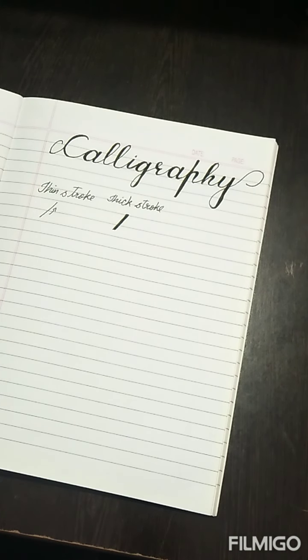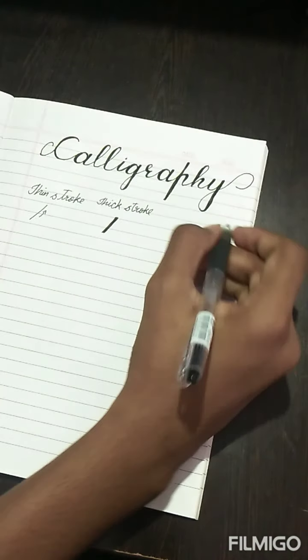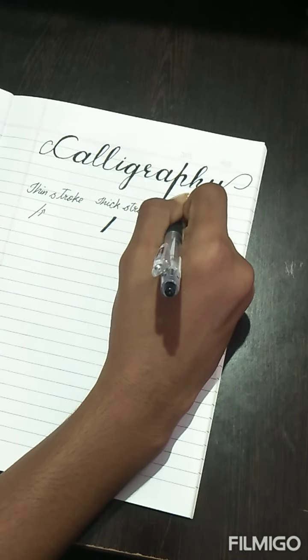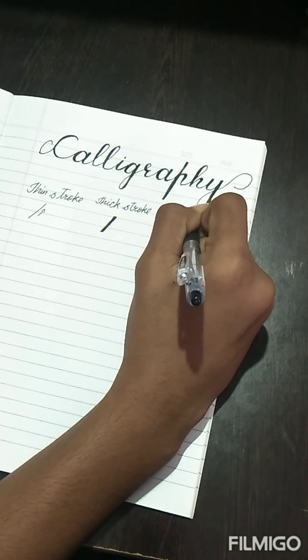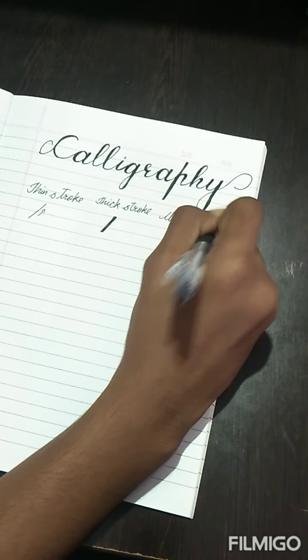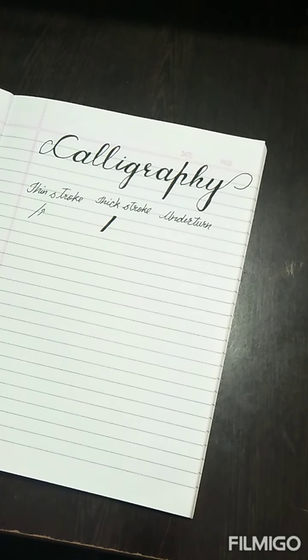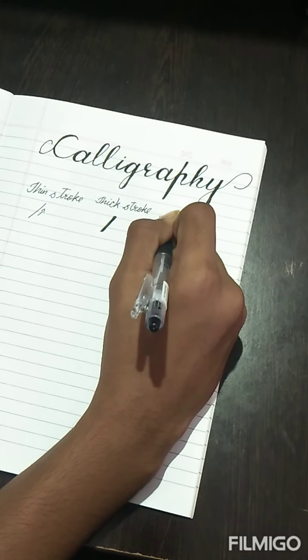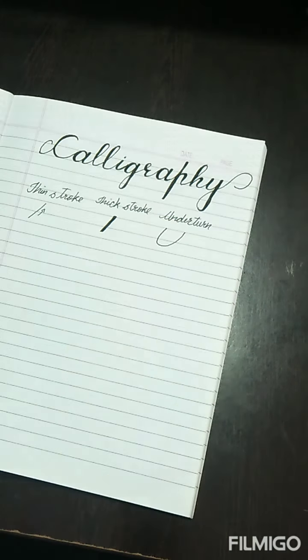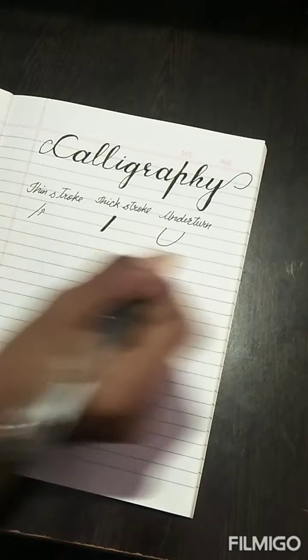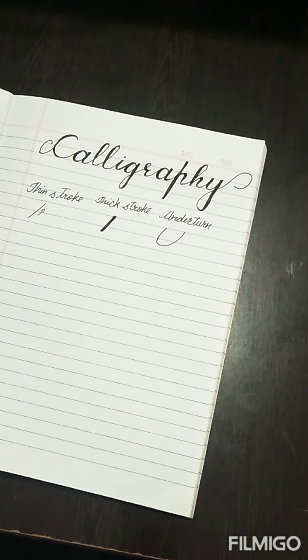Now the third stroke is the underturn. The underturn is like a U shape. So first write a U, and here you have to apply the thick stroke.